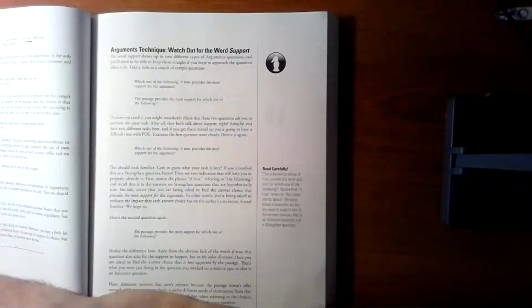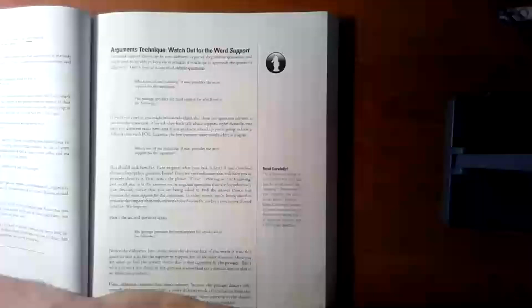First, notice the phrase if true, referring to the answers, and recall that on strengthening questions the answers are hypothetically true. Second, notice that you are being asked to find the answer choice that provides the most support for the argument. In other words, you're being asked to evaluate the impact that each answer choice has on the author's conclusion. Sound familiar? We hope so.